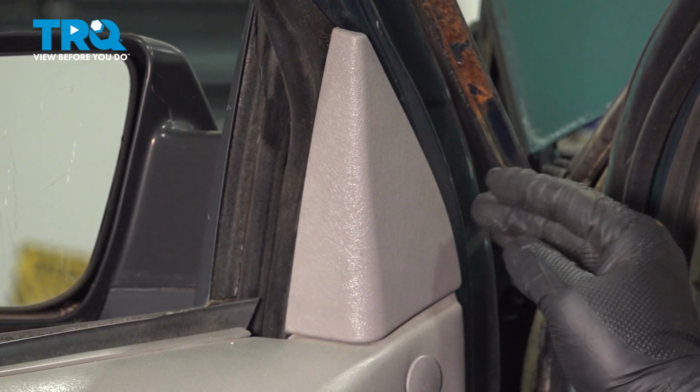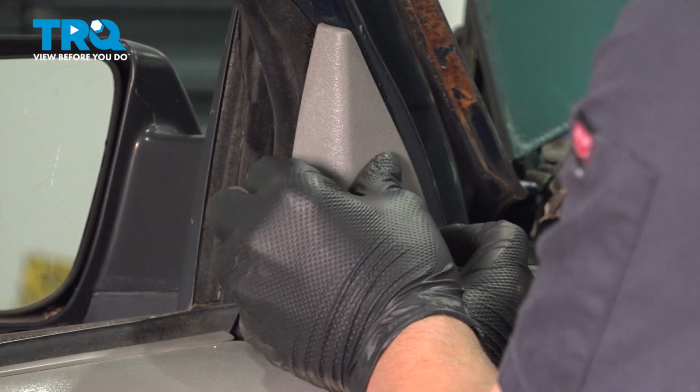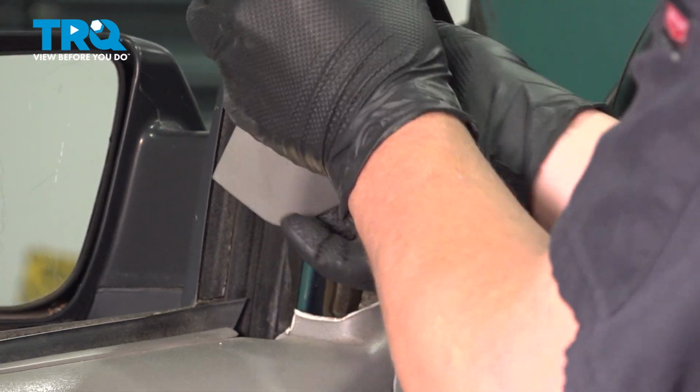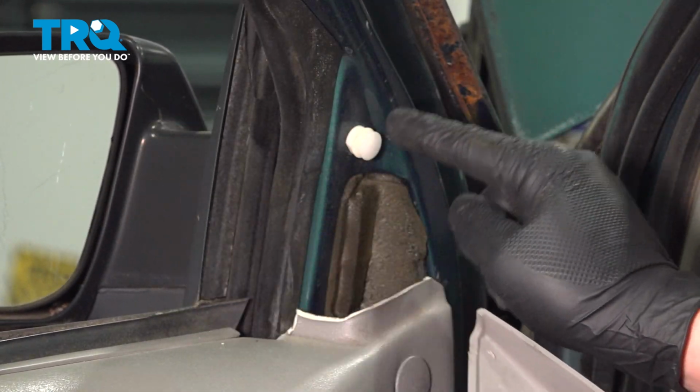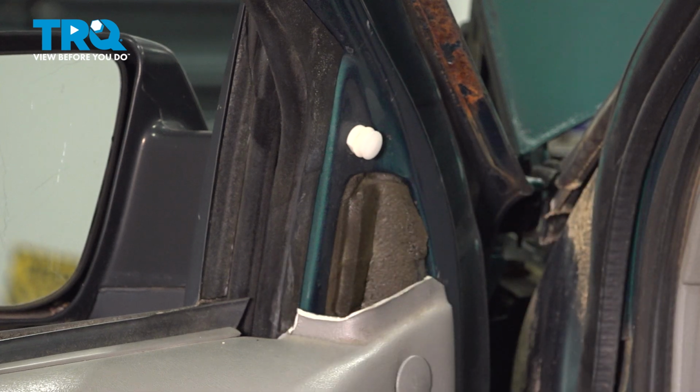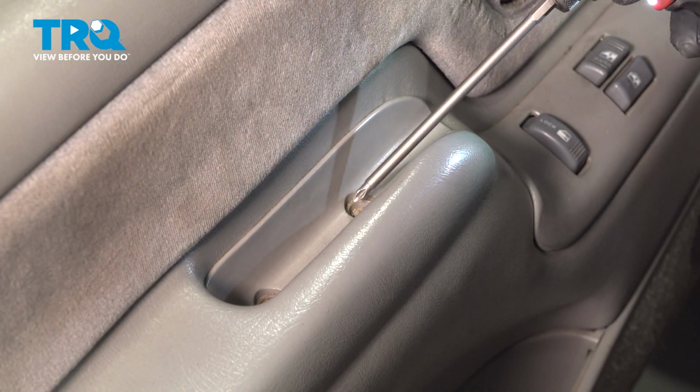Lift up on this trim piece right here. Slide it straight up. It'll slide off of this plastic clip. Remove the 2 Phillips head screws.